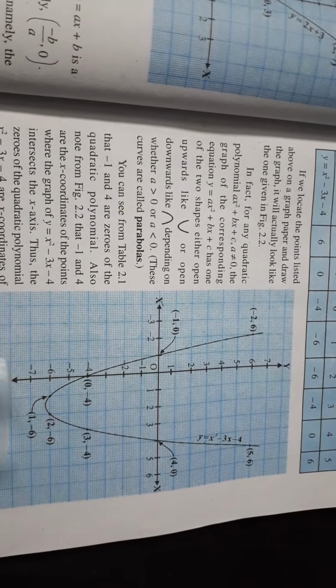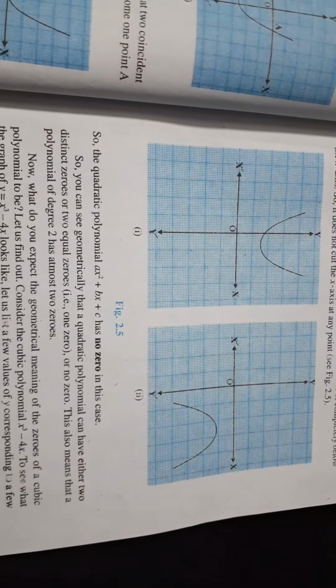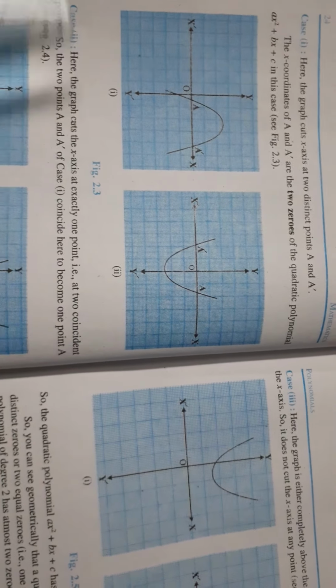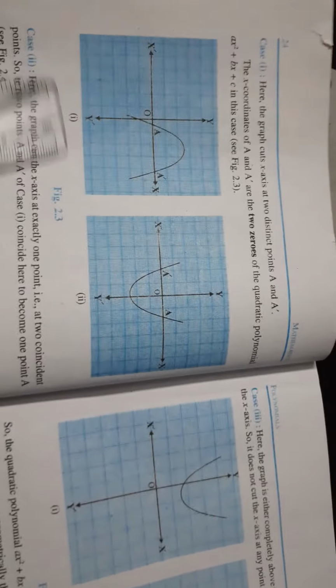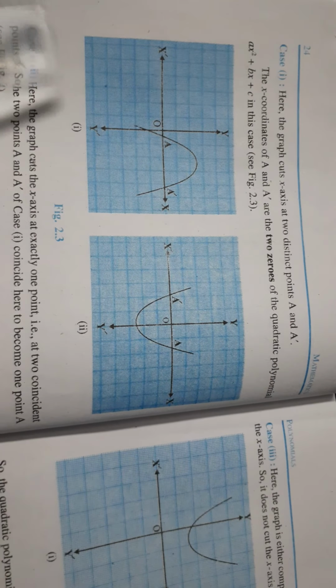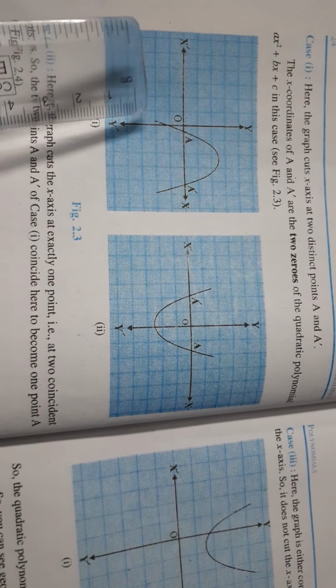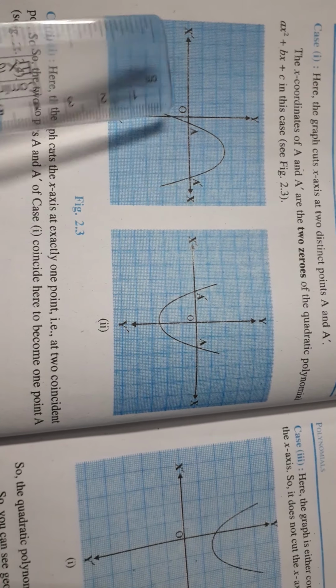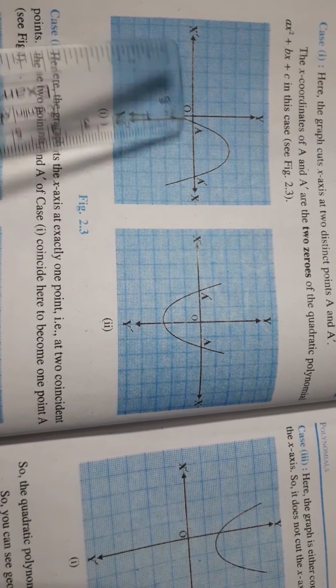Are you clear, children? See the pictures? See, x-axis, y-axis.